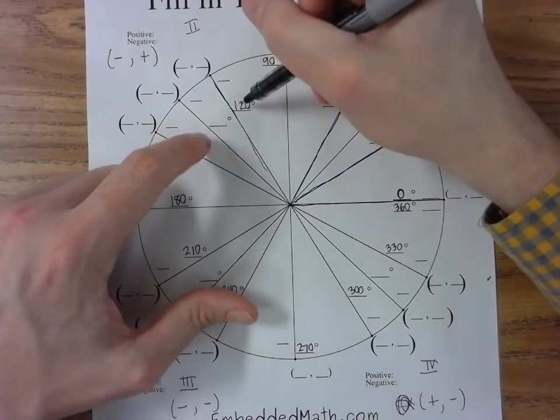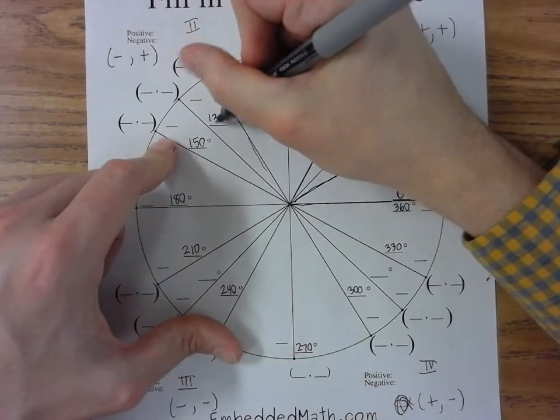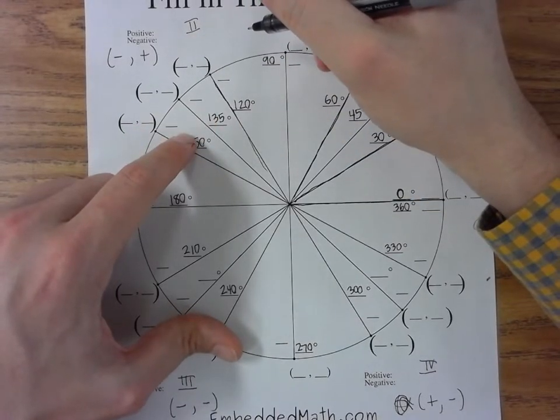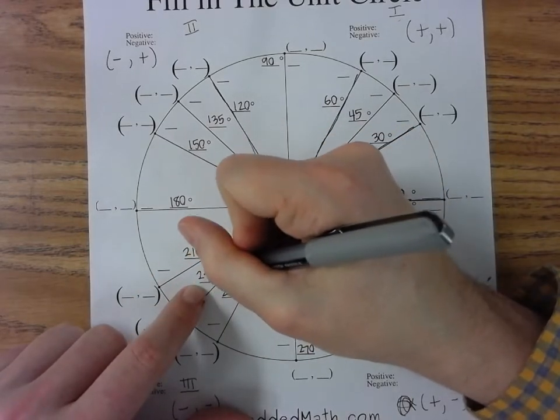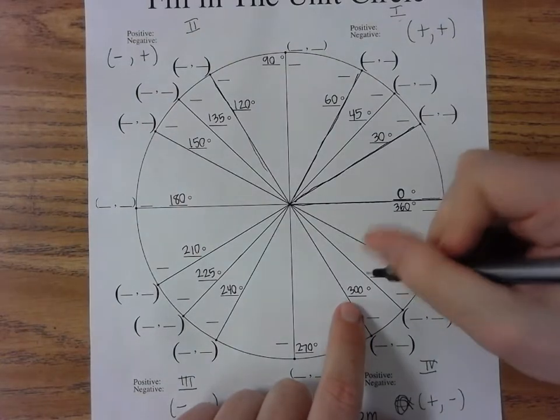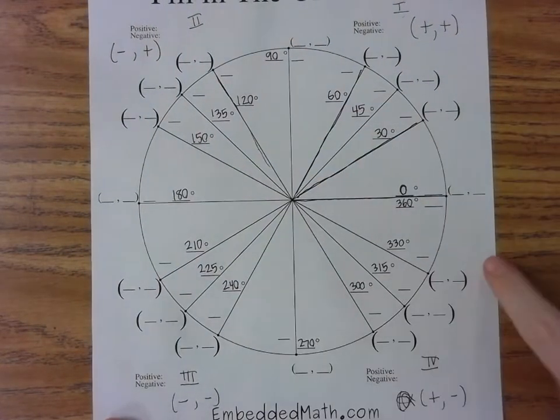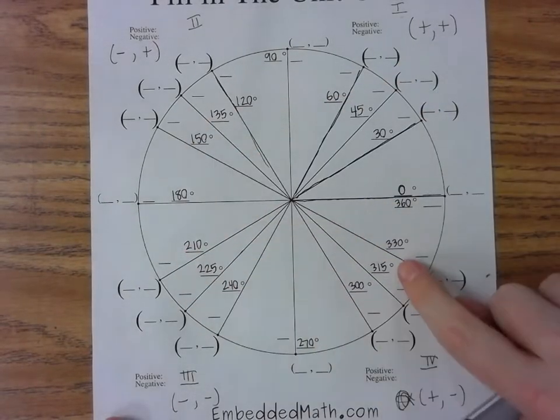Same over here. 120 plus 15 is 135. And 135 plus 15 is 150. 210 plus 15 is 225. And 300 plus 15 is 315. So we can get all the degrees by doing either multiples of 30 or adding 15 in between those.